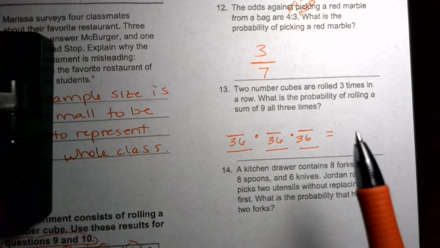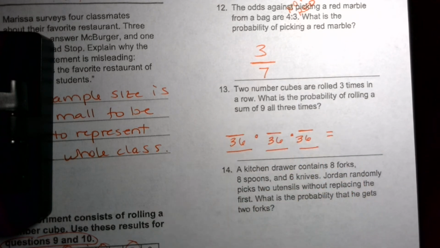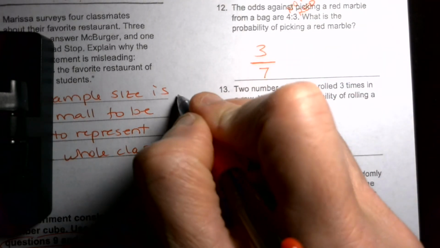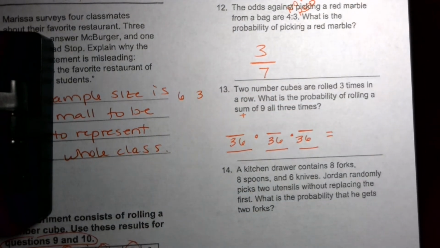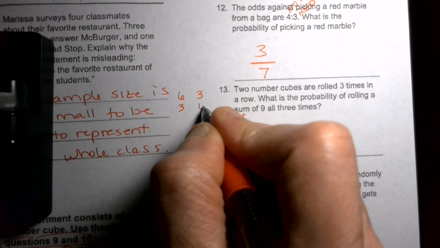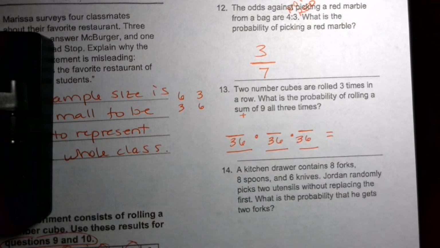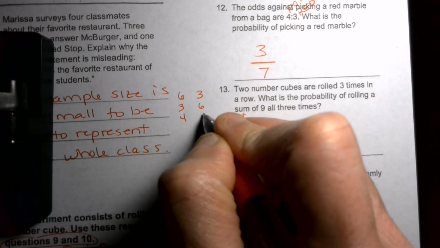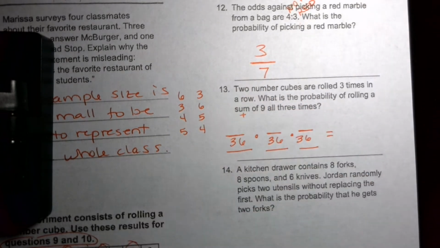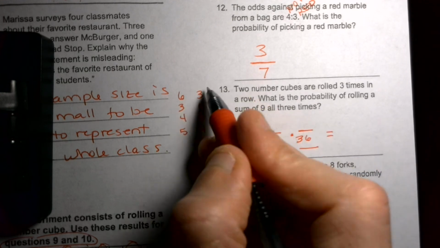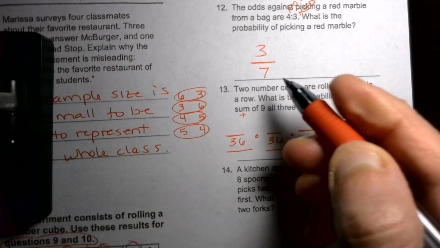But now, how many possibilities are there of getting a sum of 9? Remember, sum means to add. So think of the way you could put 2 die together to get 9. You could do 6 and 3, right? But I could do 3 and 6 too. And you've got to count in both directions. What else? 4 and 5? And 5 and 4? Anything else? So how many possibilities are there? 1, 2, 3, and 4.